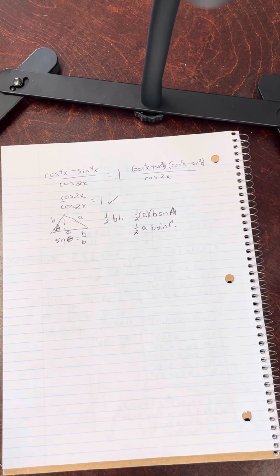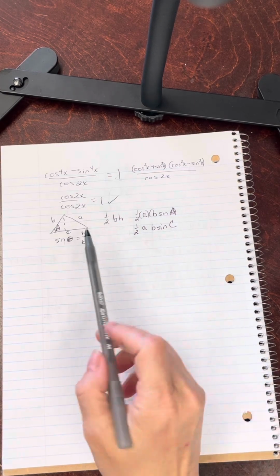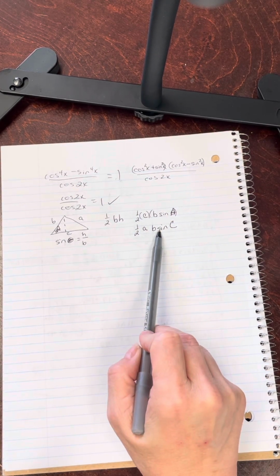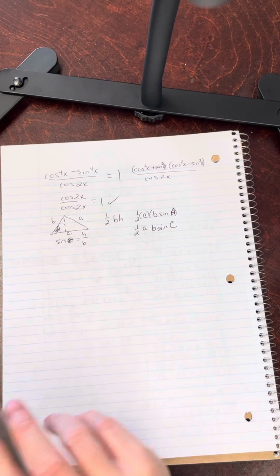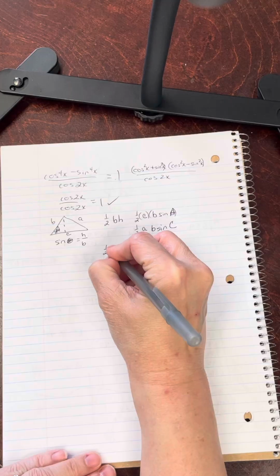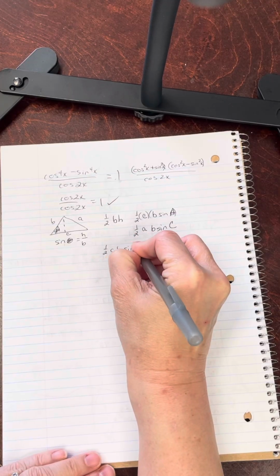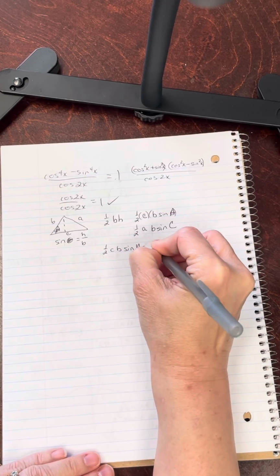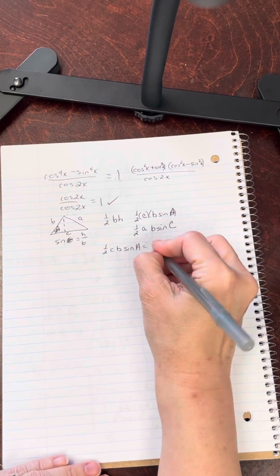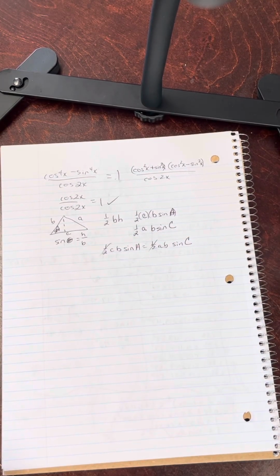Now, why do I want to do this? I'm moving into section C, the proof for the law of sines. So if I have the same triangle and I just am flipping the base, and these are both of the area formulas, and I set them equal to each other, then we basically have half CB sine of A equals half AB sine of C. Well, on both sides I have a half, so I can ignore those.